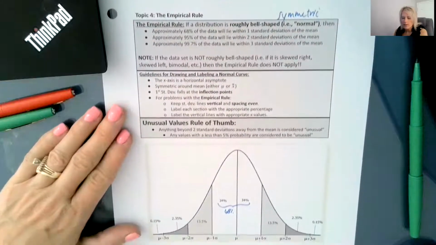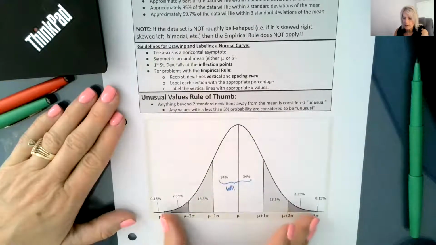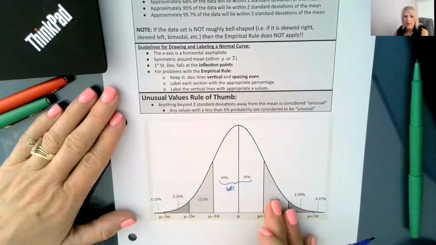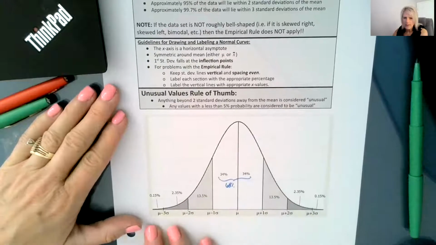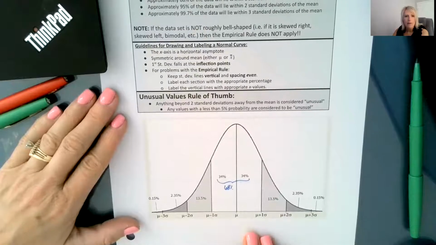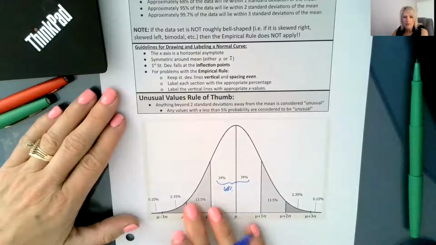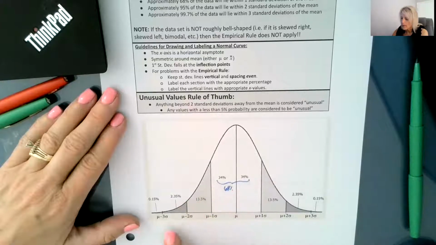So you'll see in your yellow sheets that there is a curve, and it's all filled out with the percentages, and then it just has the symbols at the bottom here. It's important that you understand, and you always fill in the percentages, and at the bottom we actually fill in our data values.